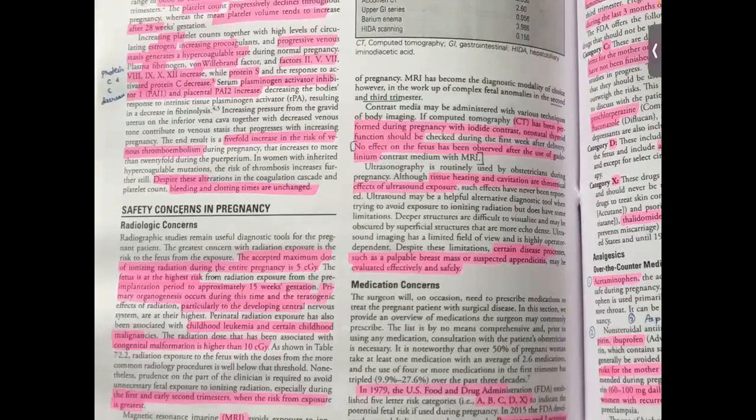So despite all these alterations, the coagulation cascade, platelet count, bleeding and clotting times are unchanged. So all these will occur, but when we take the blood sample, it will be unchanged, but there is a fivefold increased risk of venous thromboembolism.